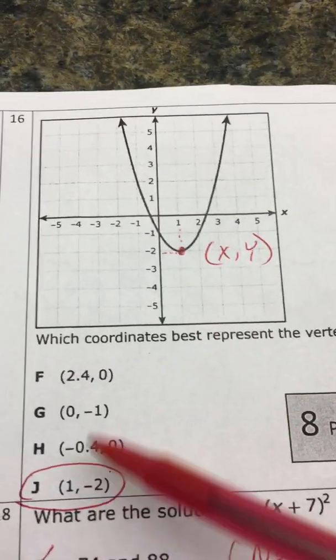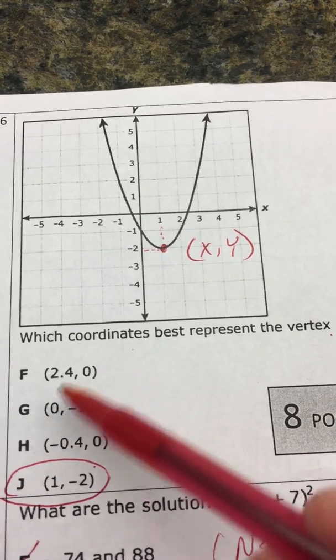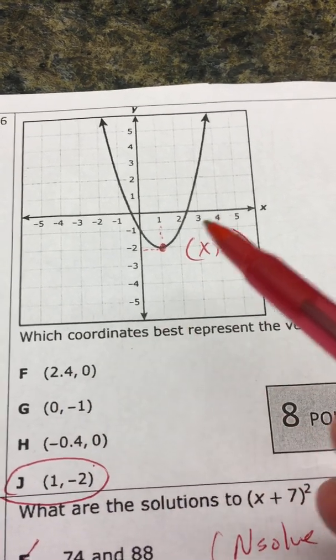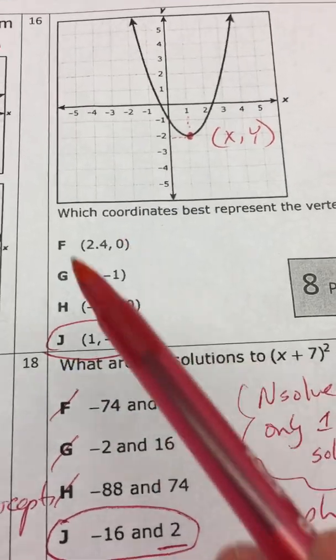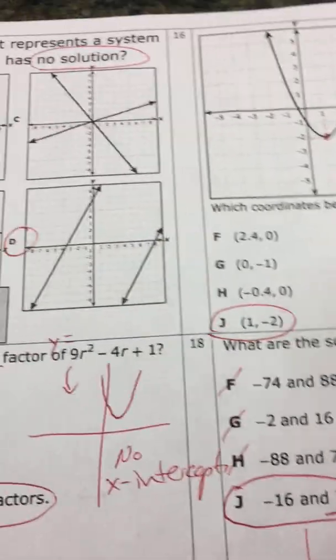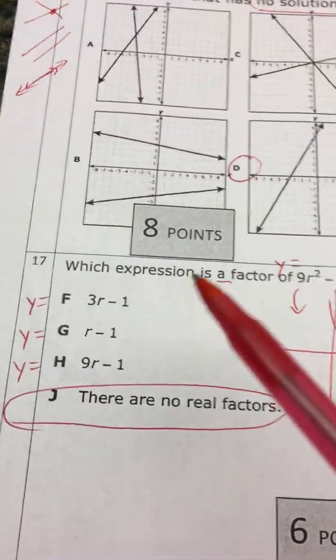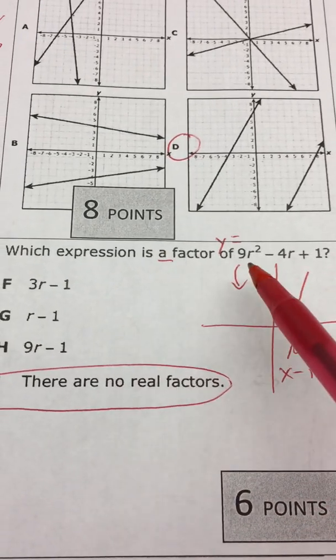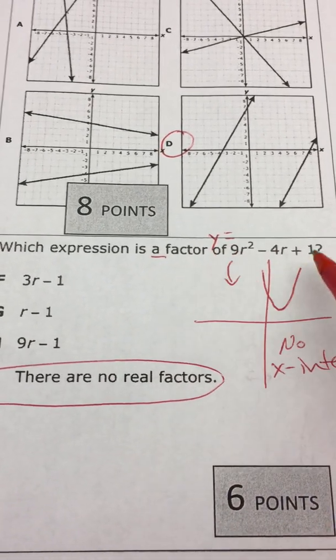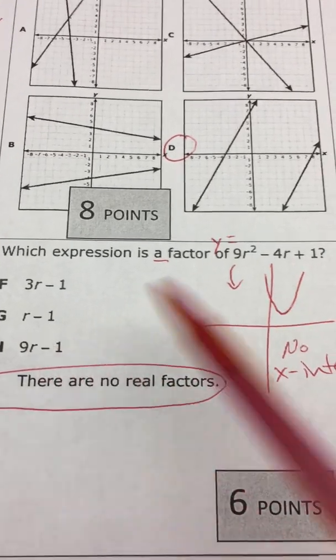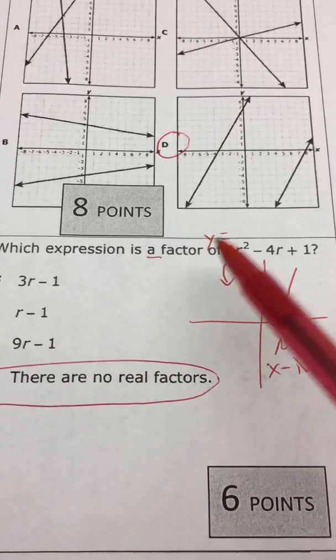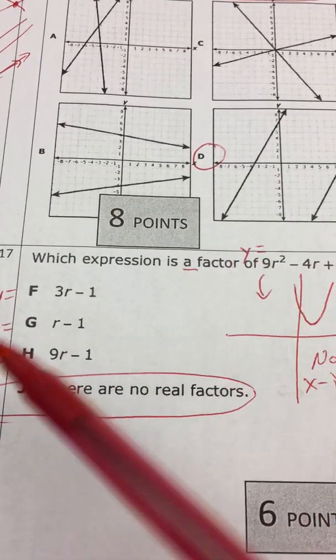Double check these carefully, because sometimes you can get confused. Sometimes they give much more tricky versions of this, with everything kind of mixed up, with the 1s and negative 2s all mixed up with different signs. But anyway, that one wasn't too bad. 17, which expression is a factor of this thing, right? So, of course, normally what we would do, rather than doing it by hand, is put y equals in front of this and put y equals in front of the answers and then try to match them up.